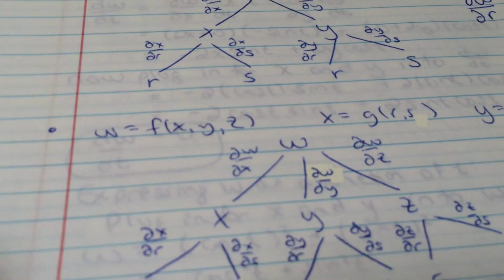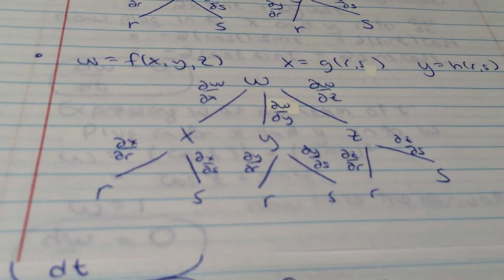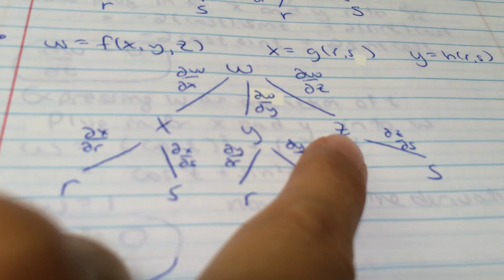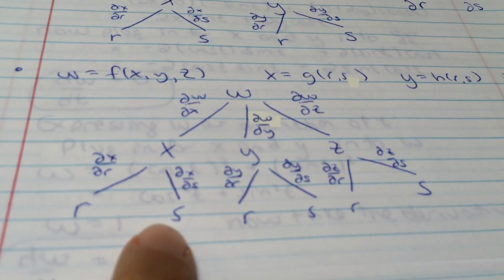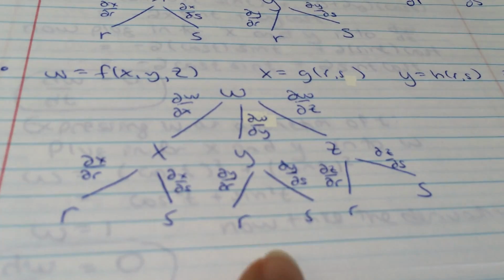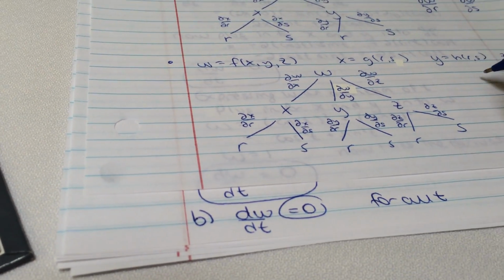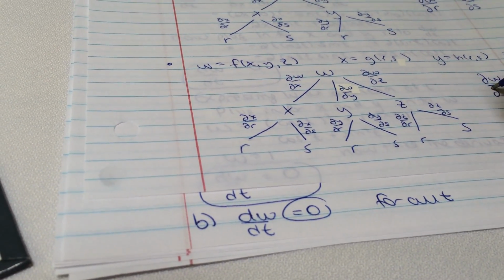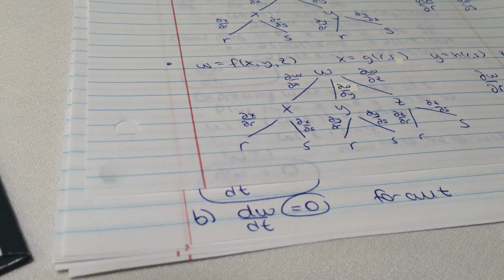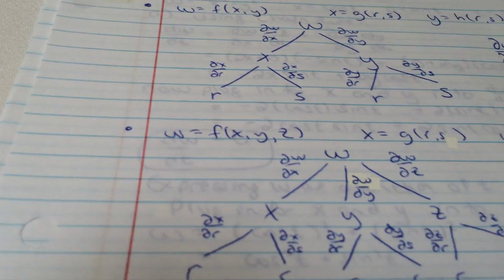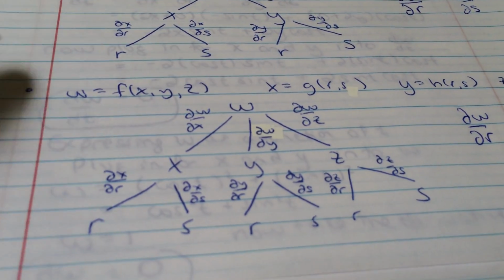Now lastly, x, y, and z. So w branches off to x, y, and z. Each of x, y, and z branch off to r and s. So you have two different letters at the bottom, so two different answers. Again, dW dR and dW dS. For the formulas, for the first one, follow all the branches that end in an r.